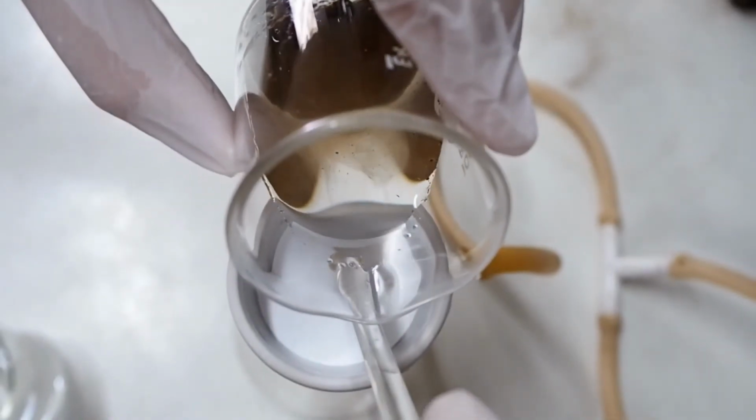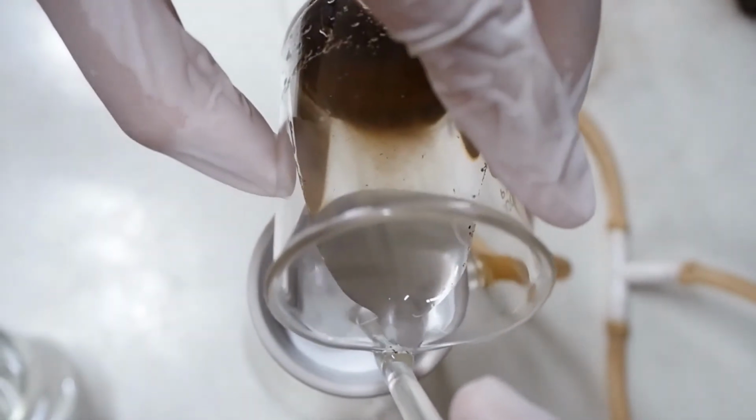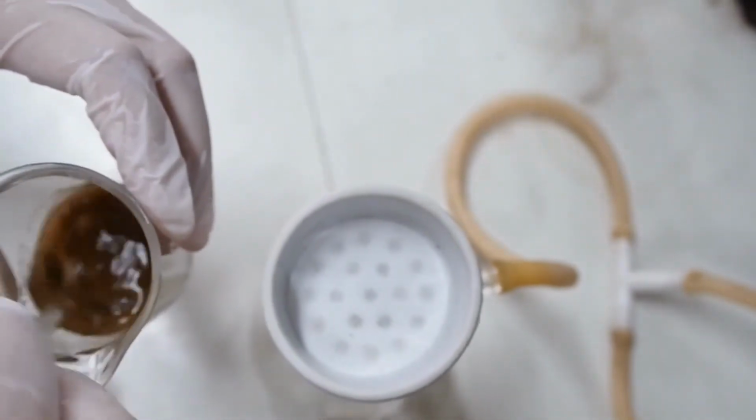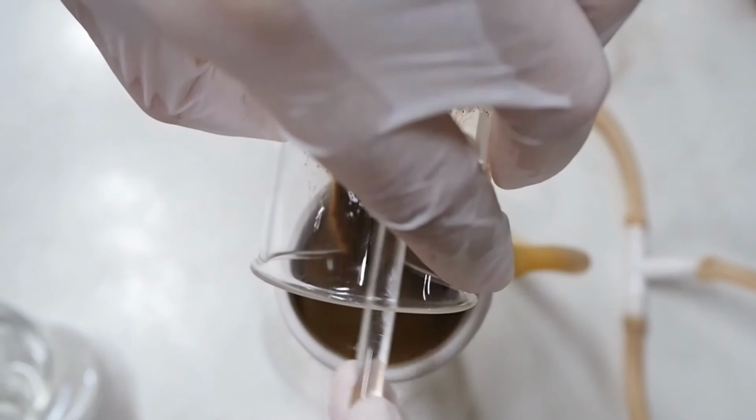We will wash the soil with ammonium acetate until approximately 90 ml has been collected in the suction flask.